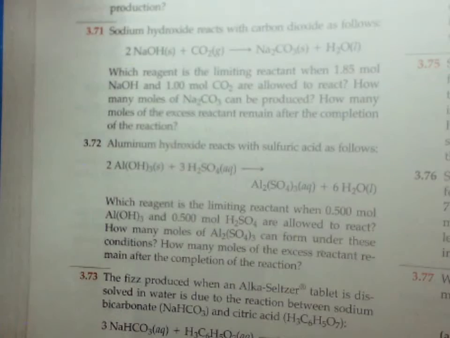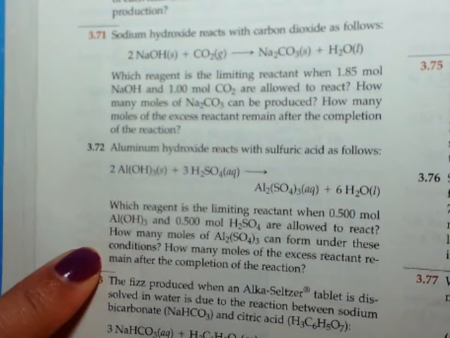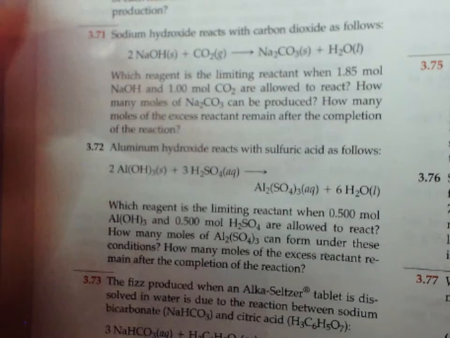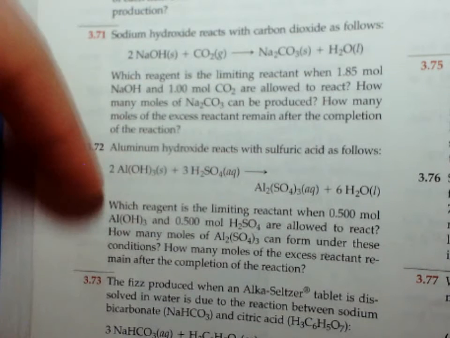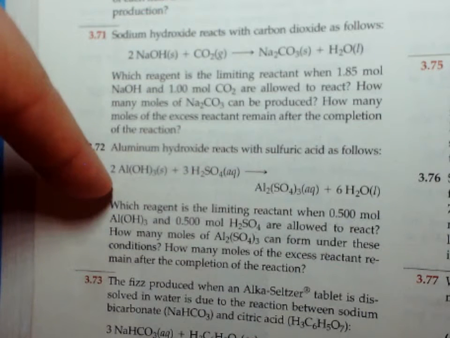So let's take a look at question number 72, and let's read it. The questions in this particular section, I'm not keen on the publisher of this book, because now they give you this reaction, and luckily it's balanced, so you don't have to do that work. But then they forget to label these questions. There's 4 questions here, and they forget to label them A, B, C, D.